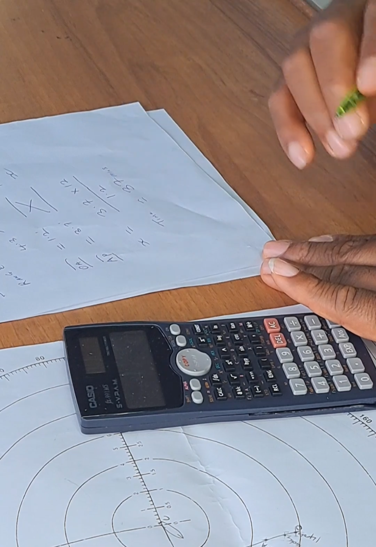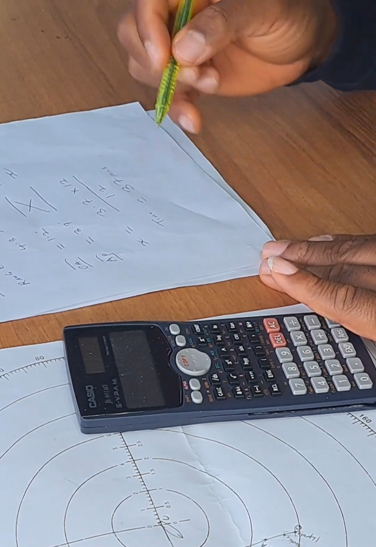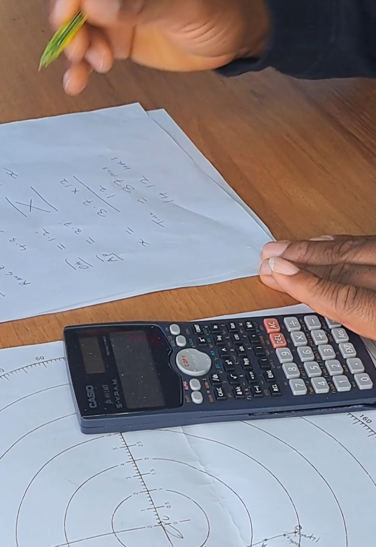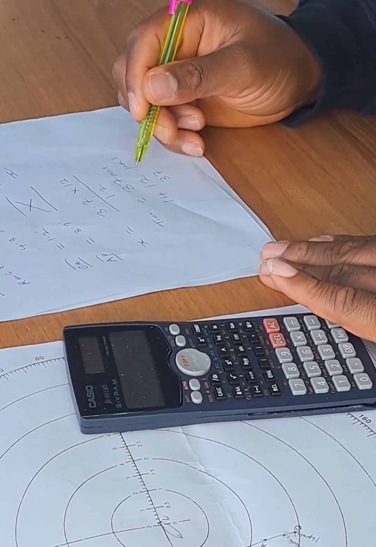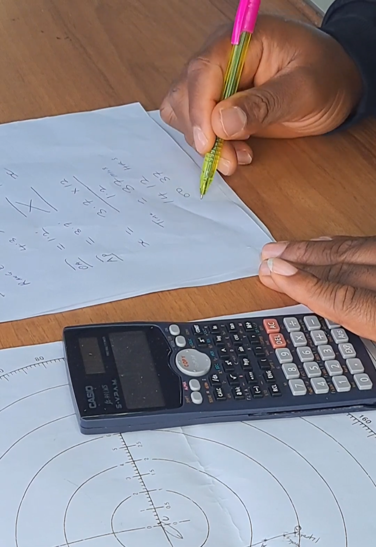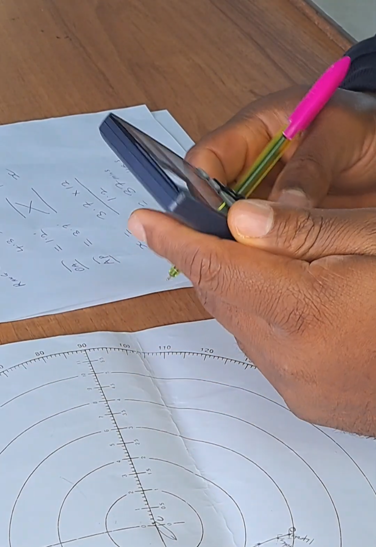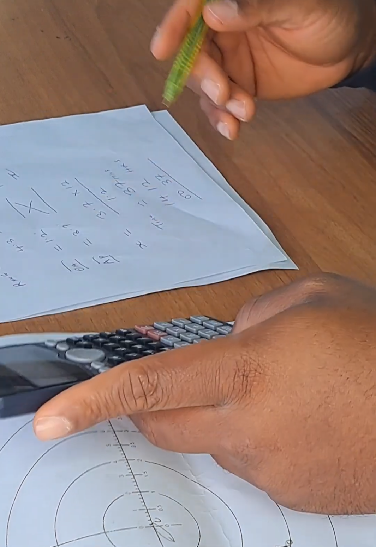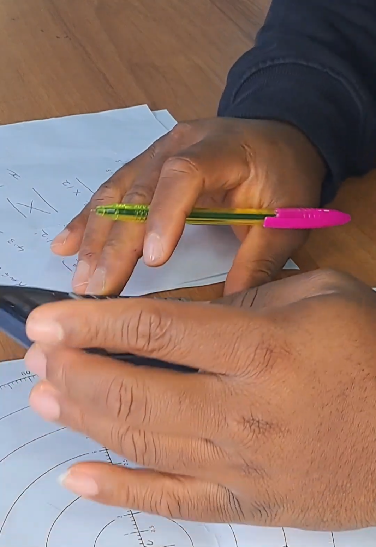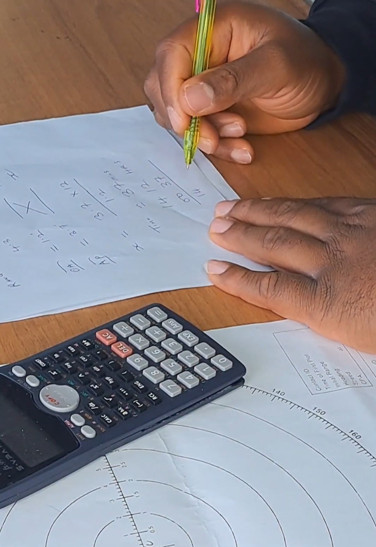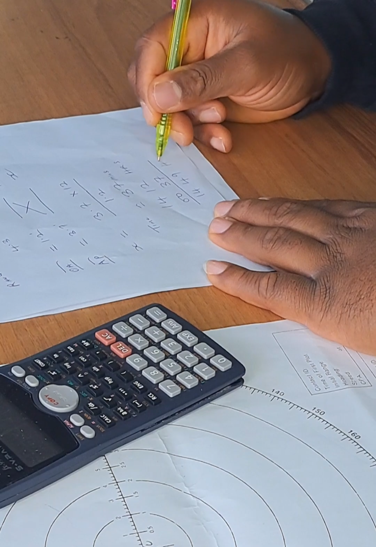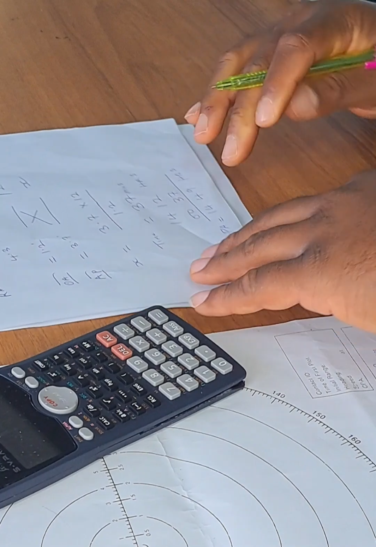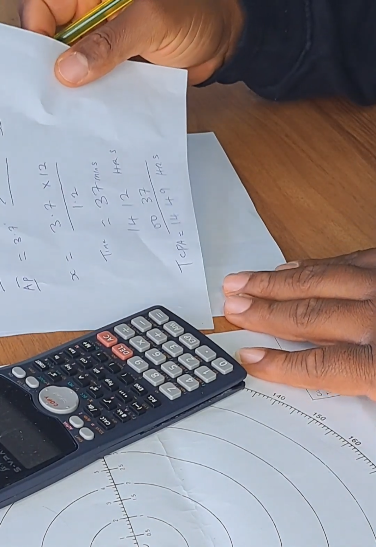And then initially, the last observation was made at 1412 hours. So we're going to add 37 minutes to 1412. And when we do that, we have 1449 hours. So the TCPA is 1449 hours.